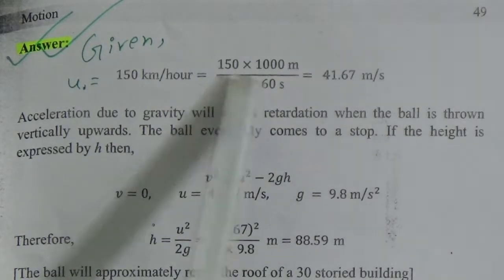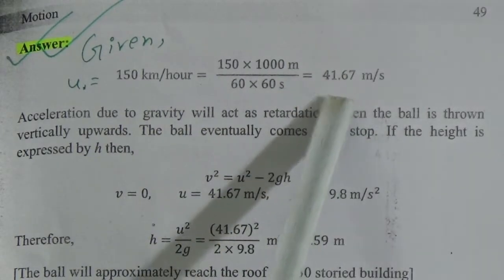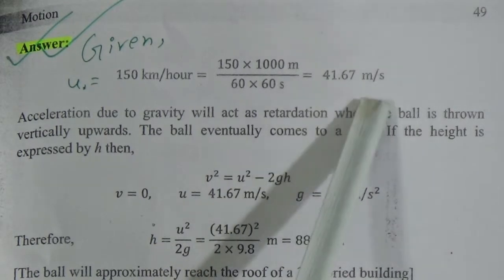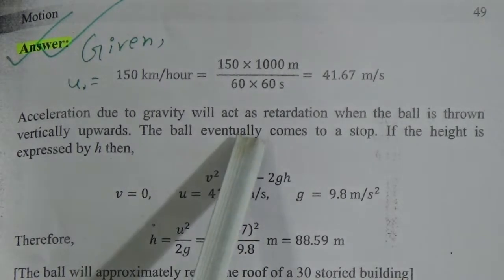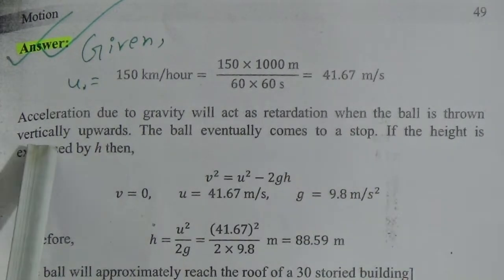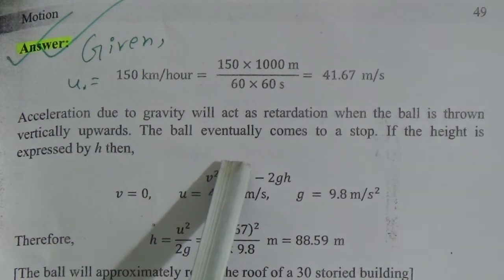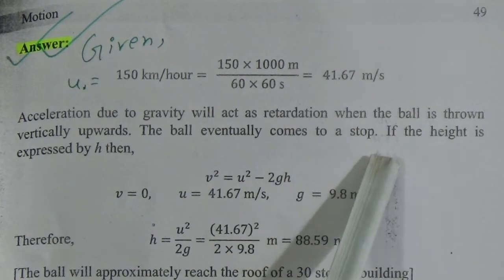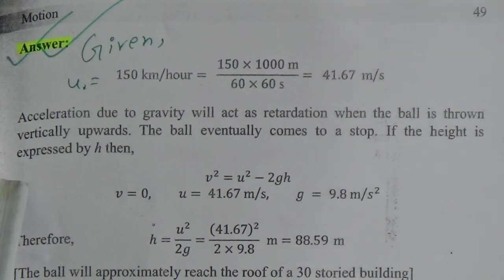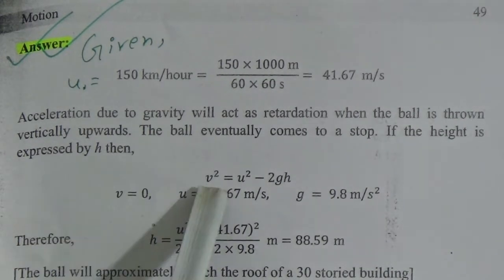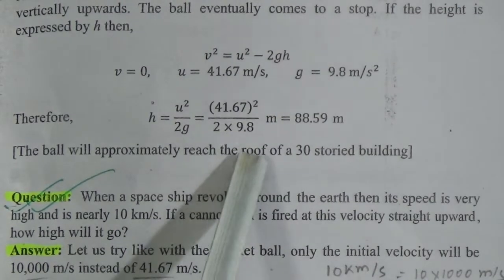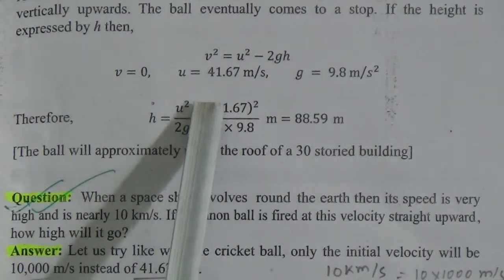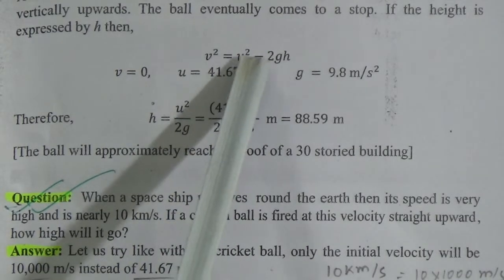Then after calculating this, we get our velocity u equal to 41.67 meter per second. Now acceleration due to gravity will act as retardation when the ball is thrown vertically upward. The ball eventually comes to a stop. If the height is expressed by h, then we write this formula: v square equal to u square minus 2gh.